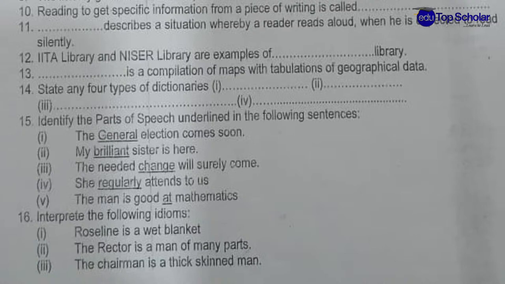Then we have etymological dictionary, which means a dictionary that will tell you about the origin of a particular word, and so on. So we have several types of dictionaries like that.